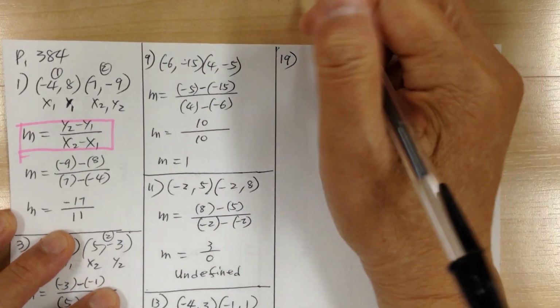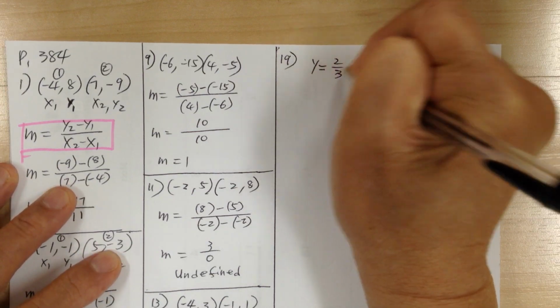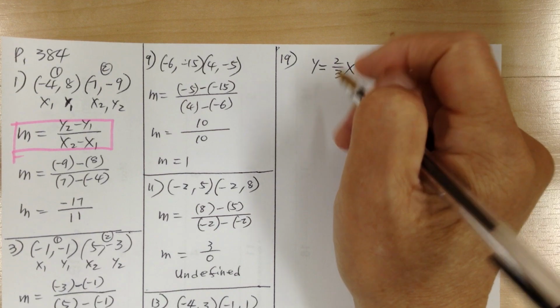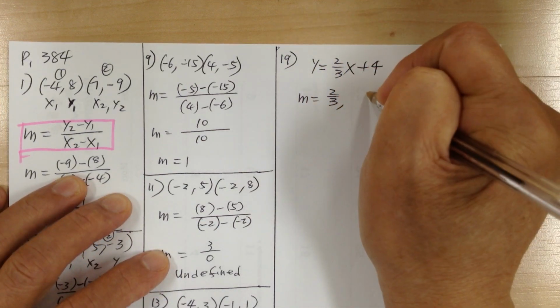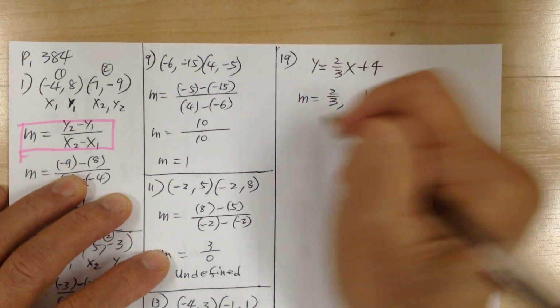Okay, number 19. You have y equal to 2 over 3x plus 4, and you want to identify the slope and the y-intercept. So slope equal to 2 over 3, and the intercept is b equal to 4. So that's your slope, that's your intercept, and that's it.